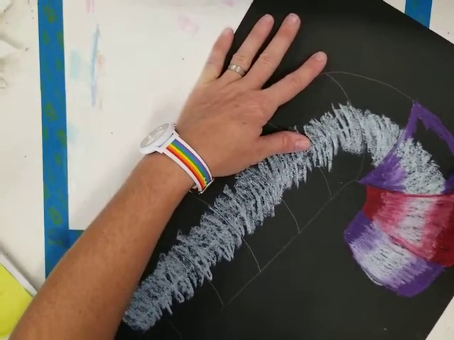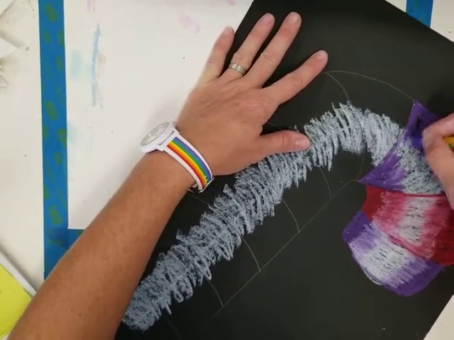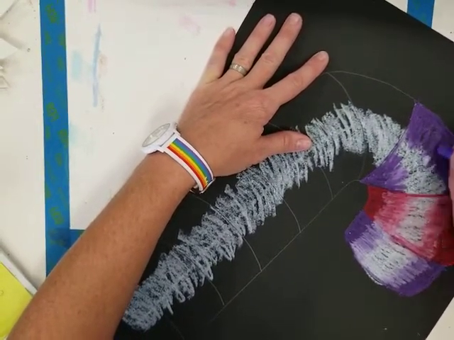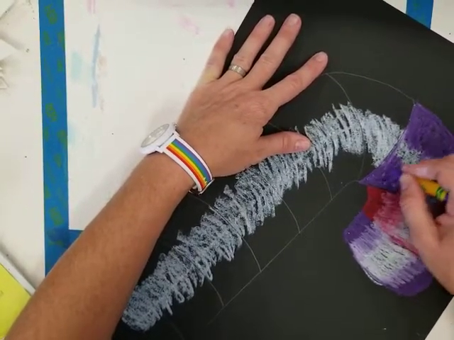And if you wanted to, like I said, make your tracer of your candy cane, and then you could make two of them and have them crisscross each other. That would be fun too.